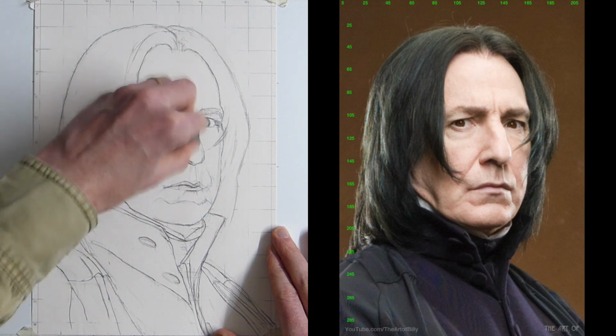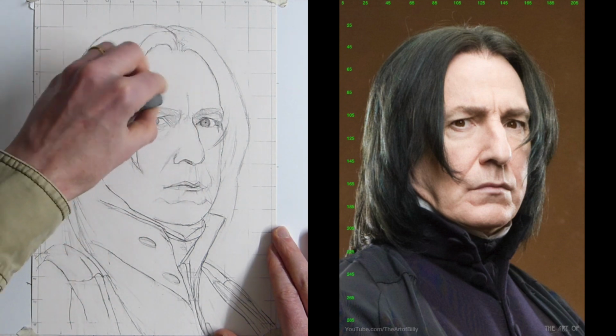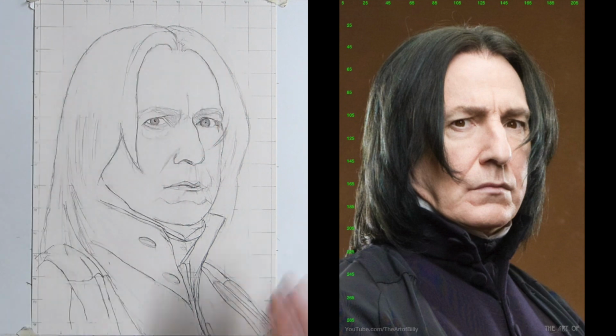And again, I can really pinpoint some of the lines, and there we have, without the grid, our wonderful Professor Severus Snape.